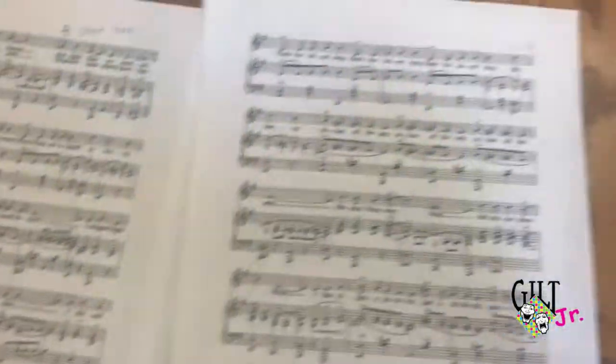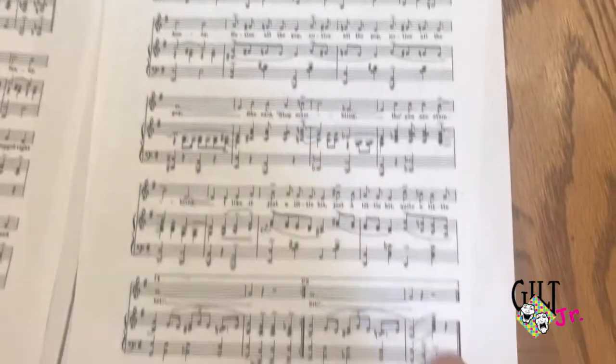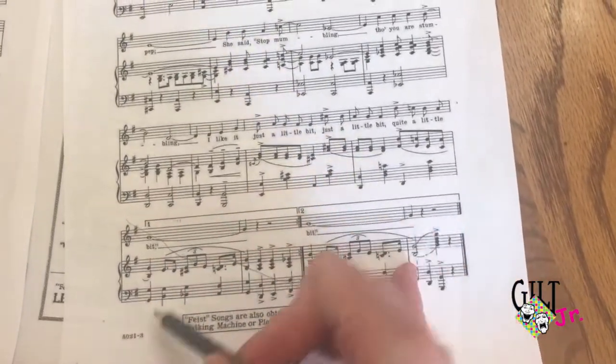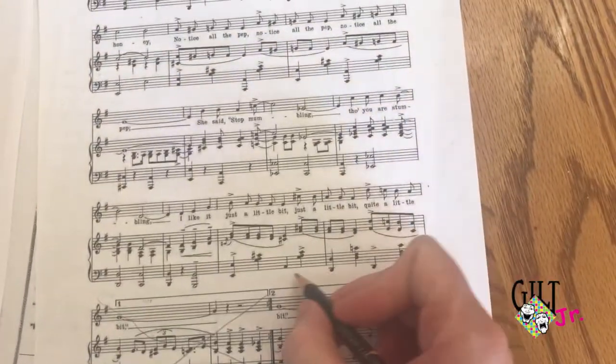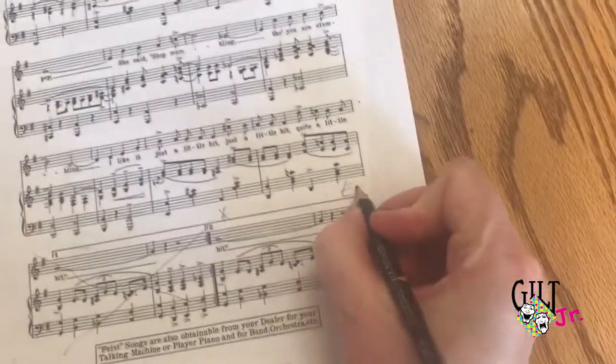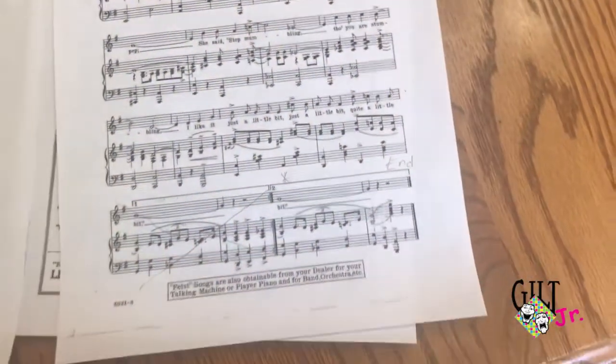And you can cross out things if you're skipping parts. Just make sure that you make it very clear for the accompanist where you're going in the music. And then practice that cut. Practice the song with those cuts.